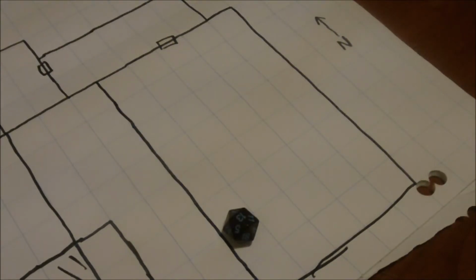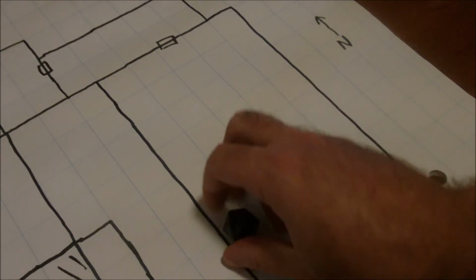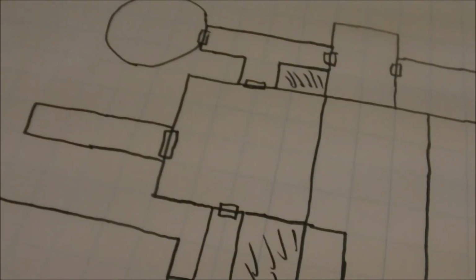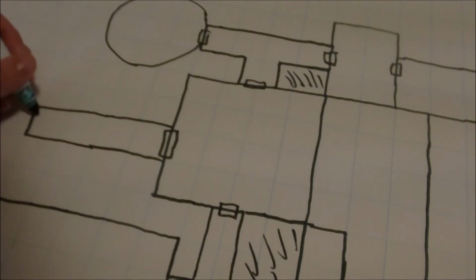Alright, so there we go. So I think I'm actually going to end it there. The only other thing I'm going to do is the chance for a secret door. I know it says only a 10% chance, but hey, I actually rolled a 1 on the d20 to see if it was. So I'm actually going to make a secret door. I'm just going to put a chamber beyond it.